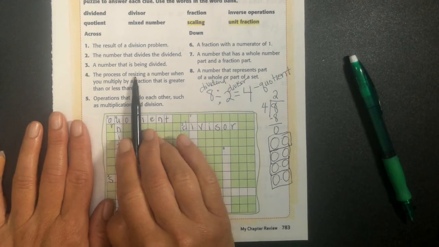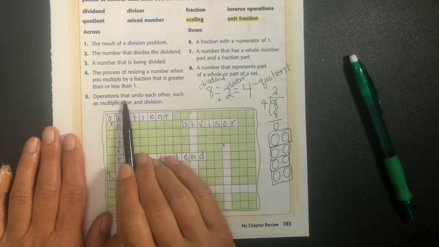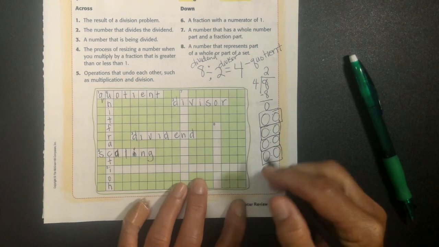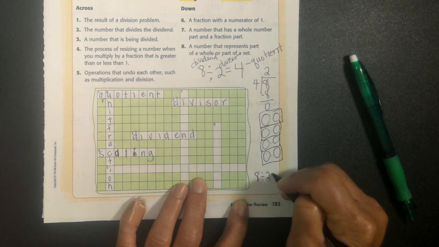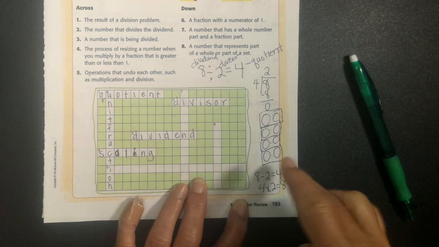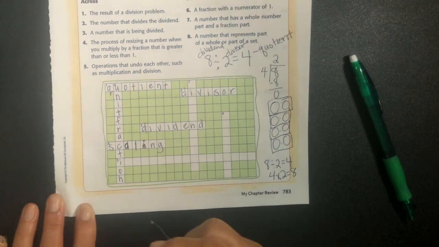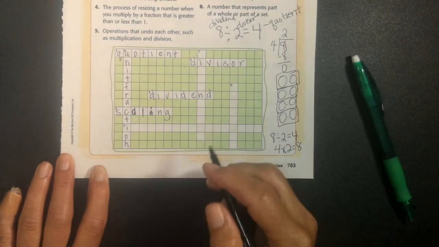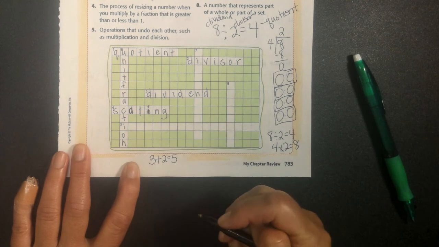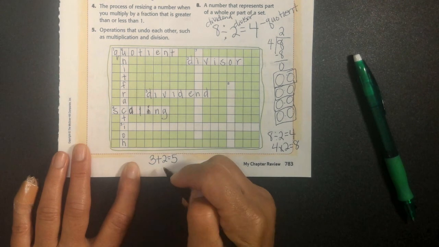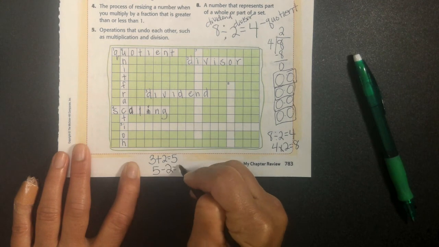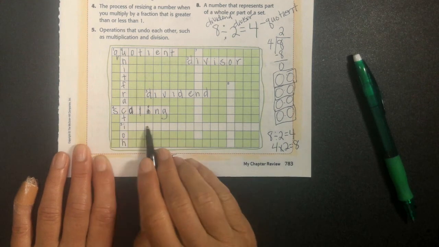All right, number 4 we already did across. Number 5, operations that undo each other, such as multiplication and division, right? That's why I say they're a fact family. 8 divided by 2 is equal to 4, and 4 times 2 is equal to 8, right? They go together. The same with addition and subtraction, they are opposite, right? So if I have 3 plus 2 equals 5, if I undo it, I know that 5 take away 2 would be 3, and 5 take away 3 is 2, right?